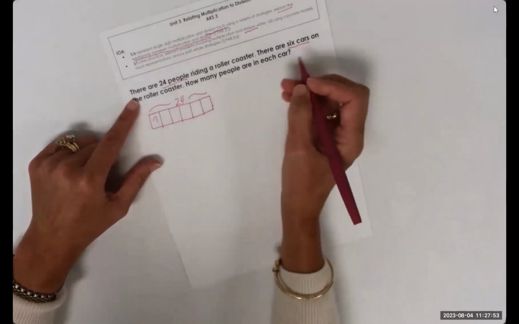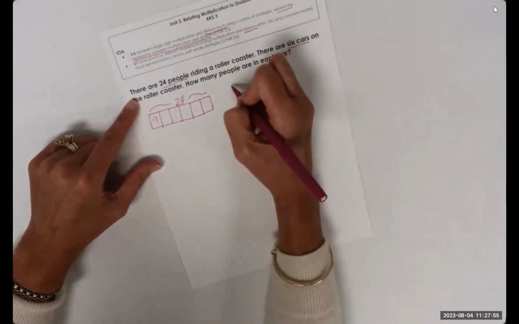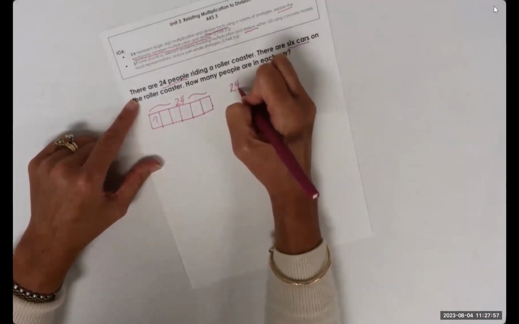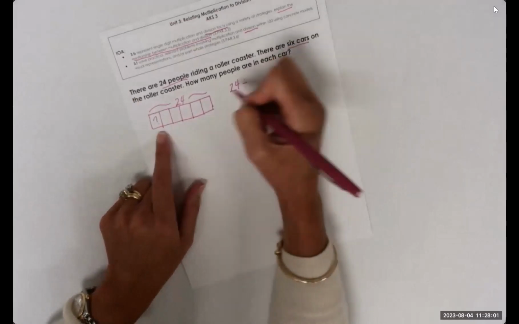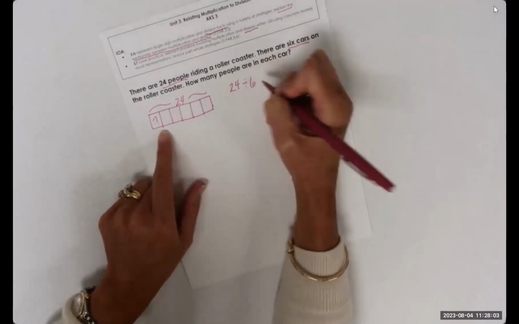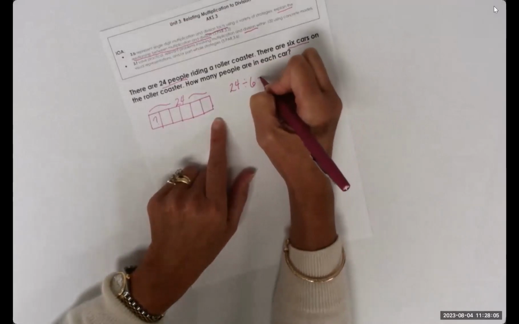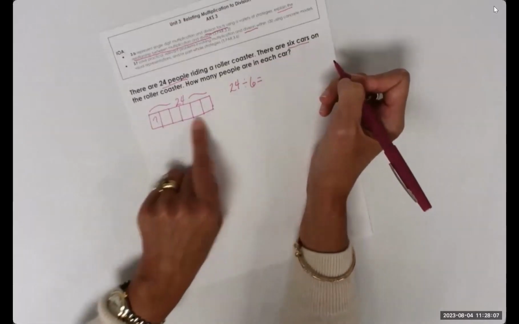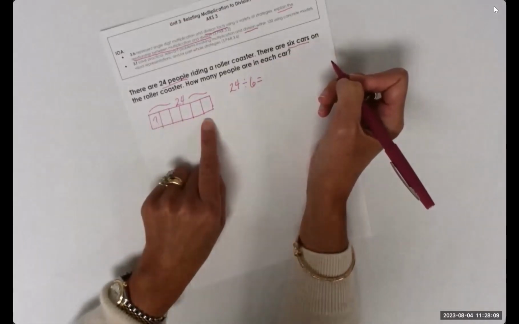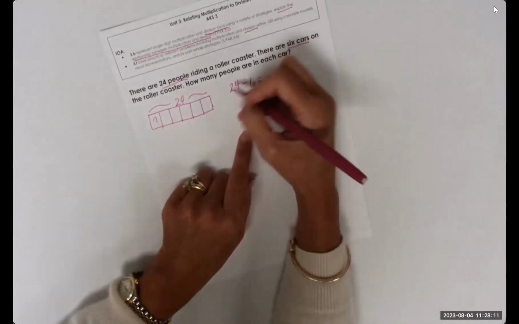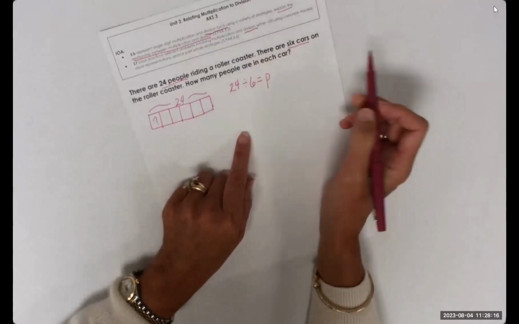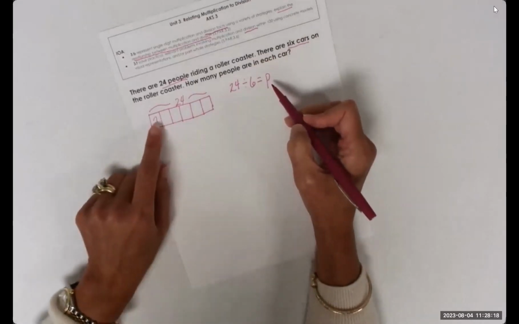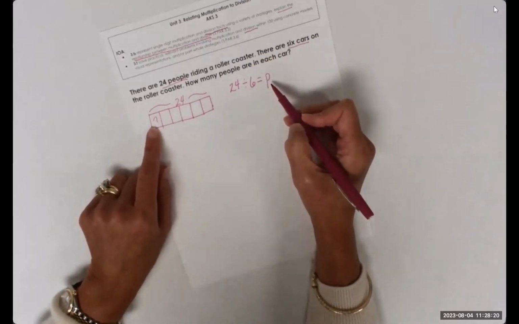So we have 24 as our total, but it's divided into these 6 cars or 6 groups. And I don't know how many are in each group, how many people. I'm going to use the variable P to represent the number of people. That is our unknown.